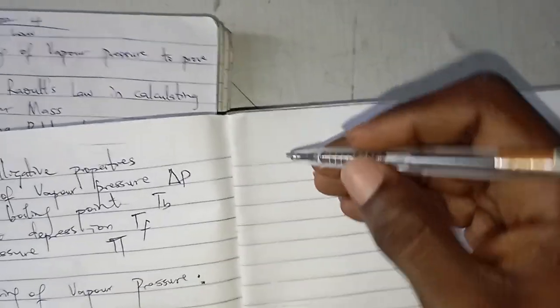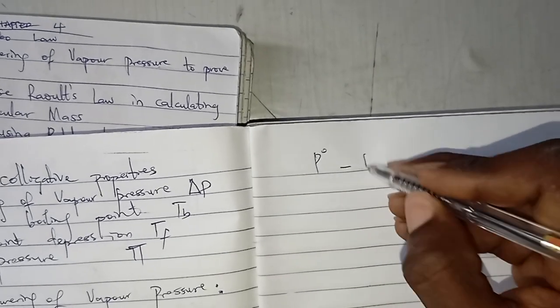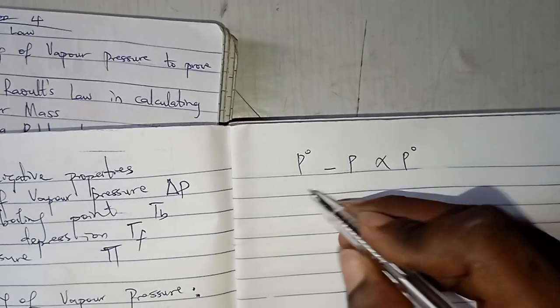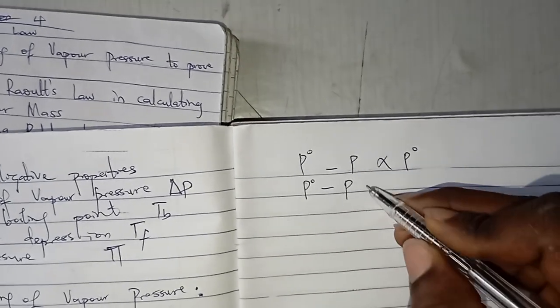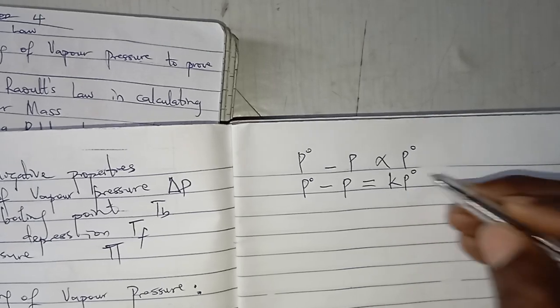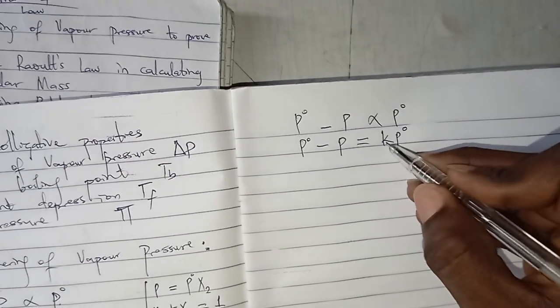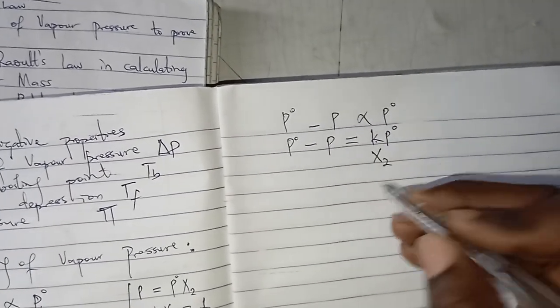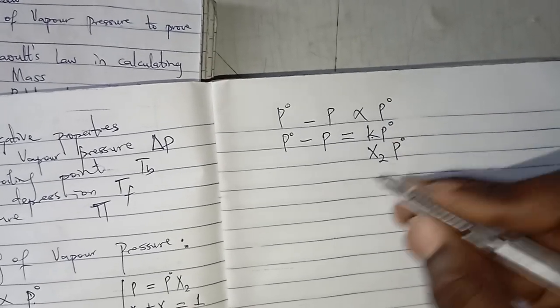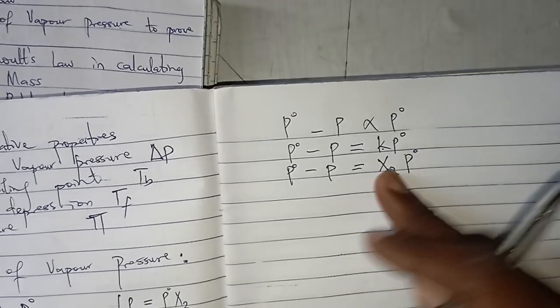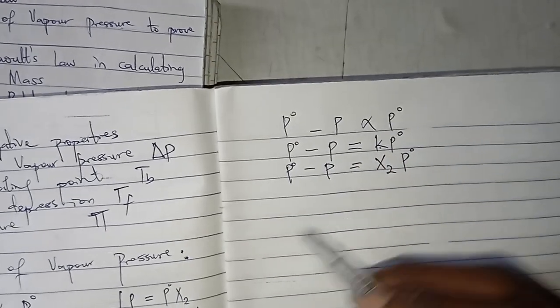So I said Van Babu gave us P naught minus P directly proportional to P naught. And he said that at the proportionality constant, we have P naught minus P equals K P naught. But Raoult quoted this equation and said that this K is actually the mole fraction of solute. So multiplied by P naught equals P naught minus P. So he tried to use this to prove the idea of his equation. So we made a mistake earlier.